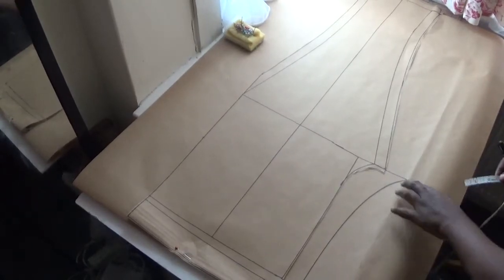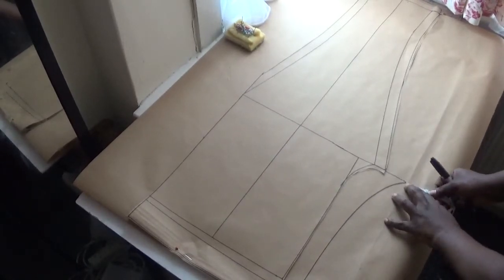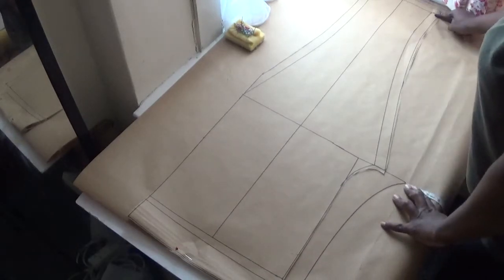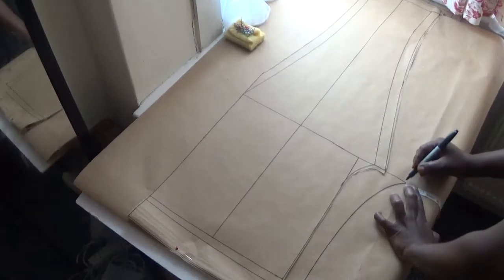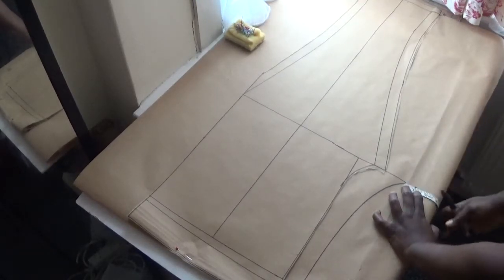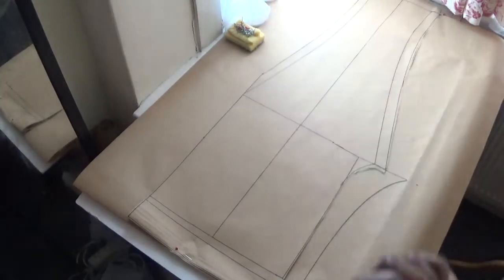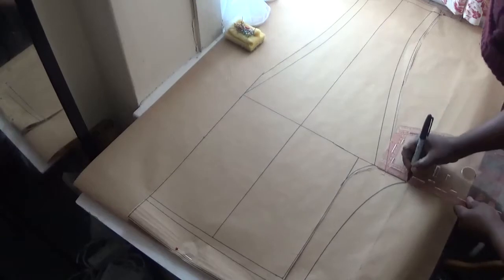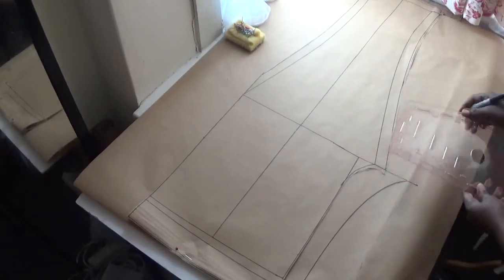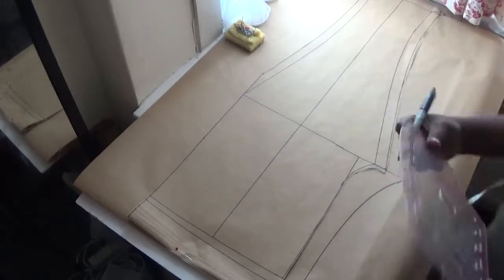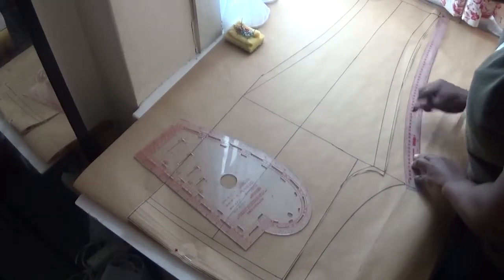So the next thing, now I've extended that, I'm going to connect this dot here to that dot. So before that, I will extend this line by 1 inch again, because it's at the back buttocks. You know, we women, some of us have buttocks. So I will extend it like this. So I'll connect this dot to this dot, extend it like this.